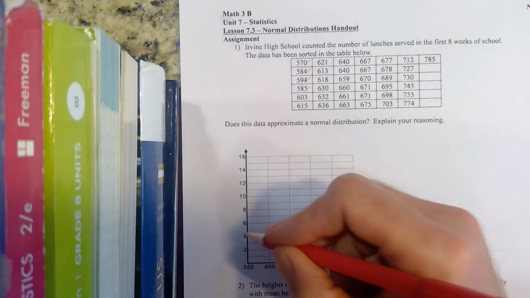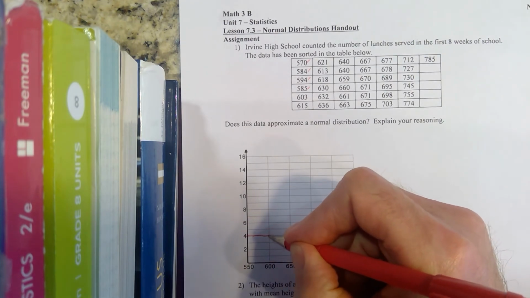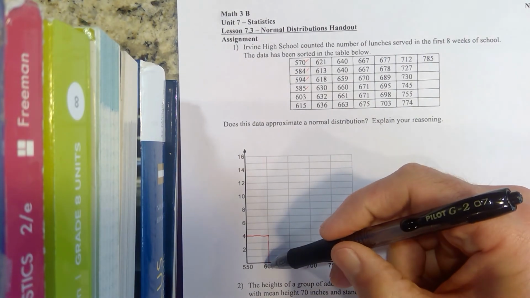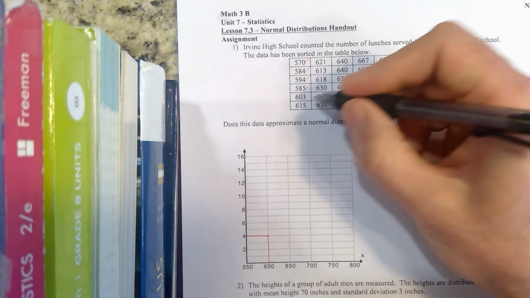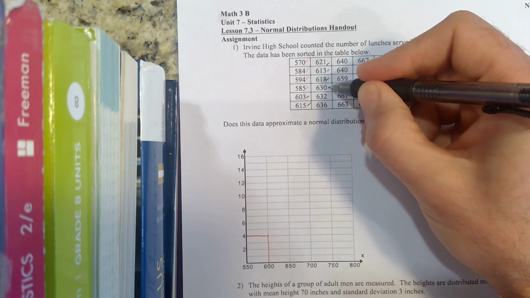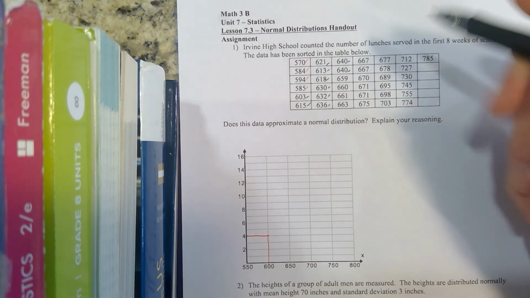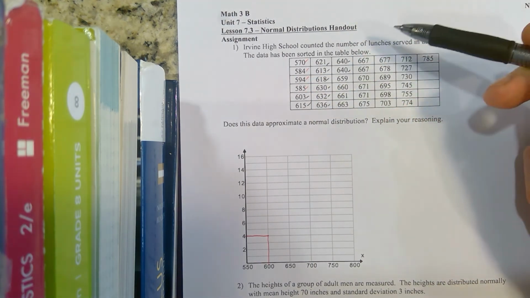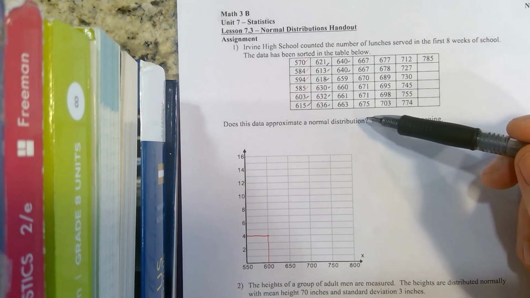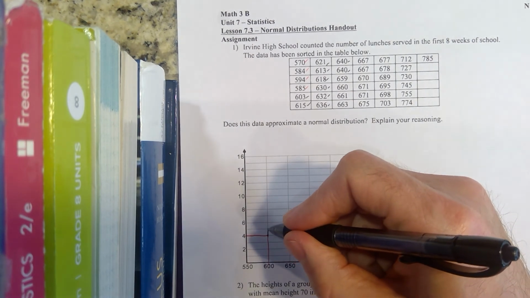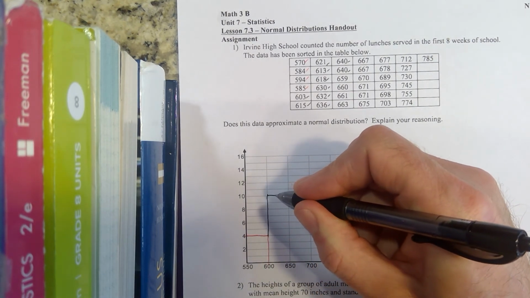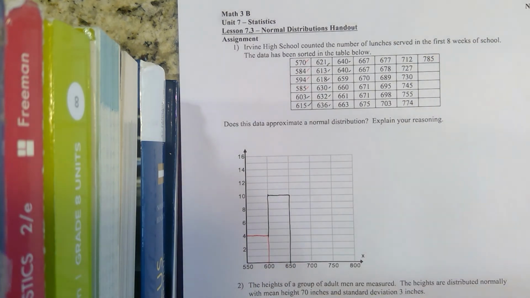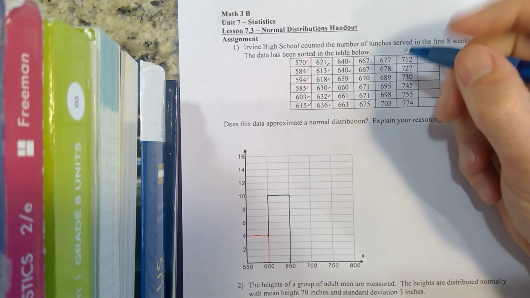So it looks like I had 4 pieces of data in that class interval. All right, my next class interval, I'm going to go from 600 to 650. These weren't in order, but it worked out okay. That is a total of 10 pieces of data. Okay. My next class interval is from 650 to 700.